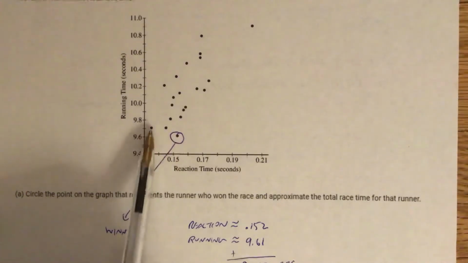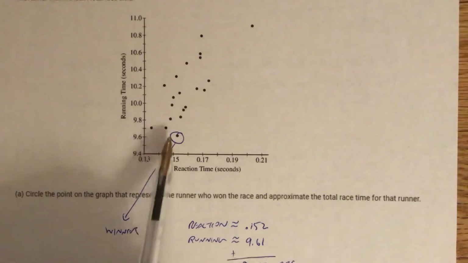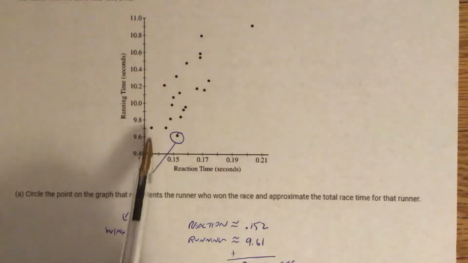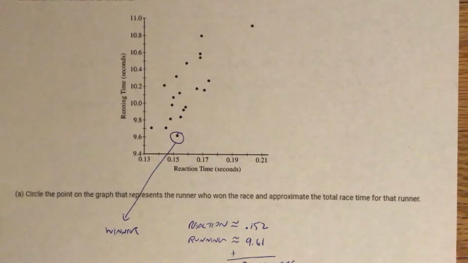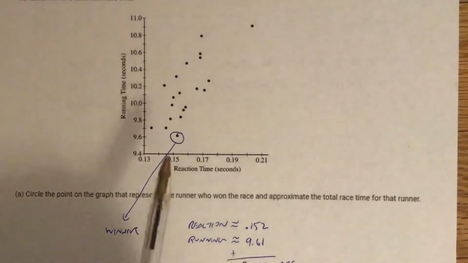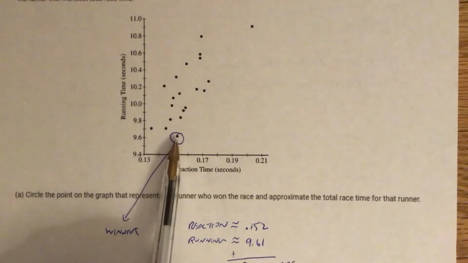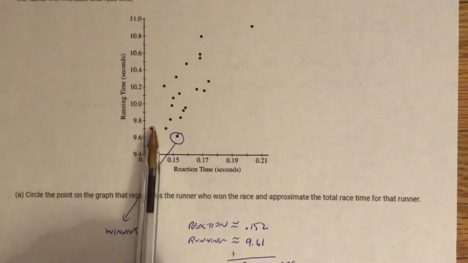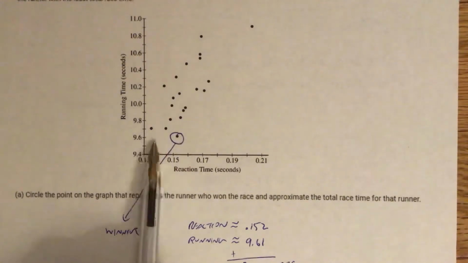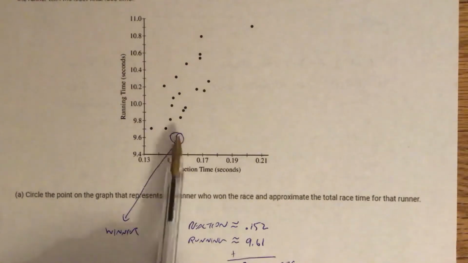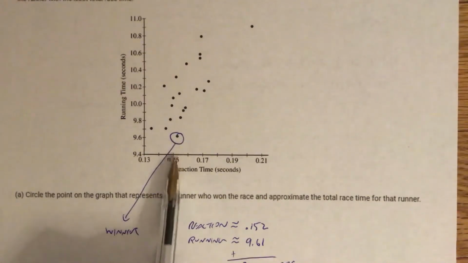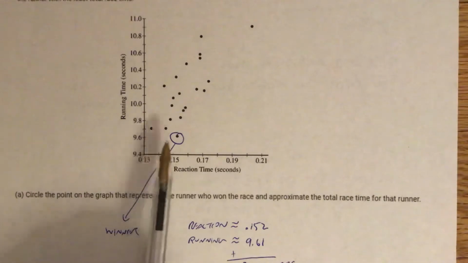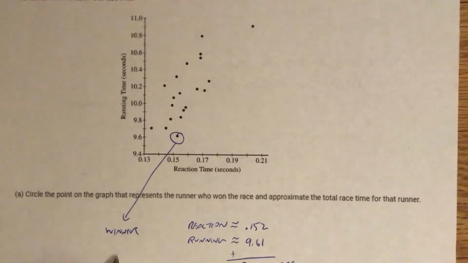So even though this person has better reaction time, they're better by 0.02. Their runtime is actually worse by 0.1. So if you put the two variables together, this is the person who has the best time, right? Even though they're a little slower in reaction time, they're considerably faster due to the scaling in running time. So this person's the best. If you add them together, the reaction time plus the running time, you'll find this person is the winner.